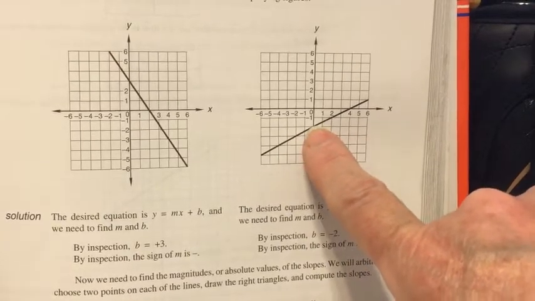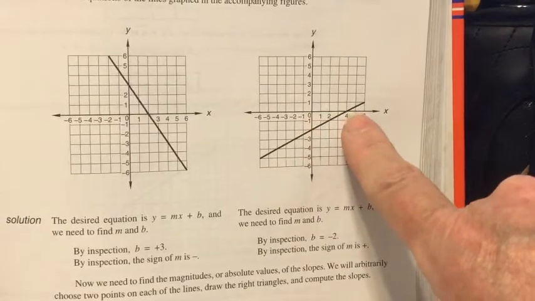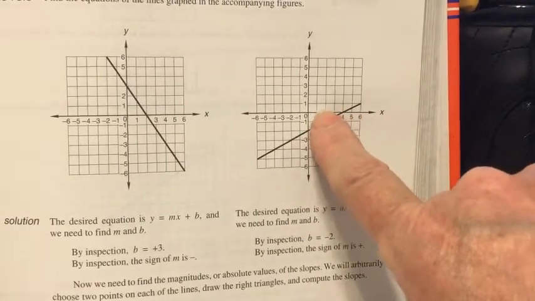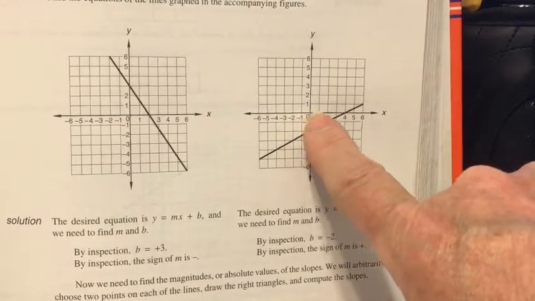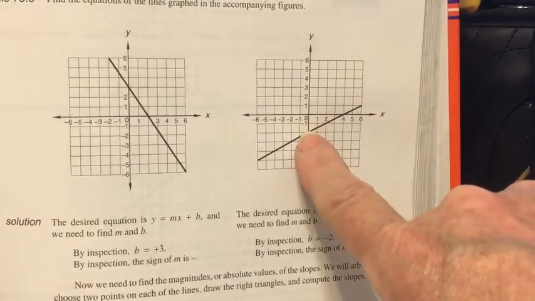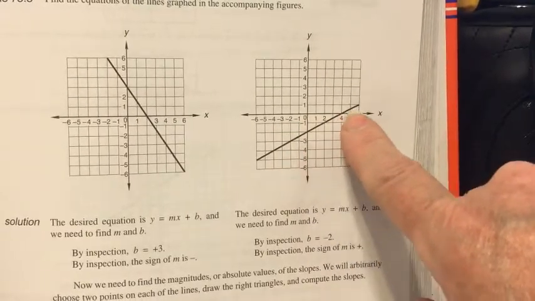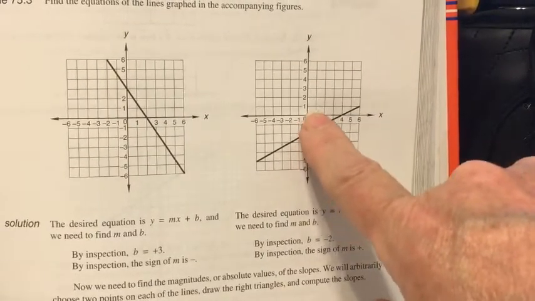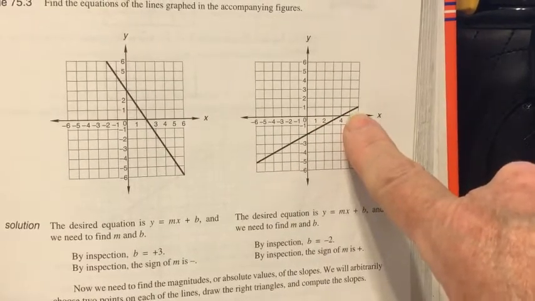So if I were looking at it, I could say, oh, it crosses here at 4. So this distance, if I make this my little triangle, this is 4 and this is 2. So it's rise over run, which would be 2 over 4, and it's positive. 2 over 4 is 1/2.